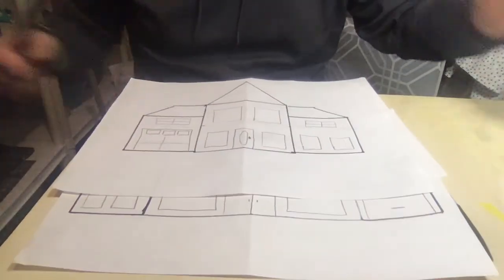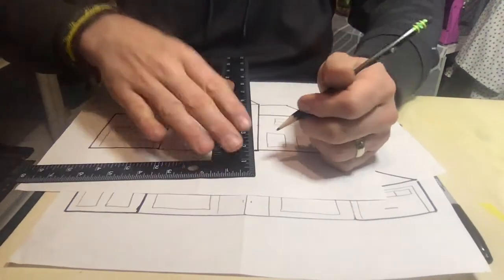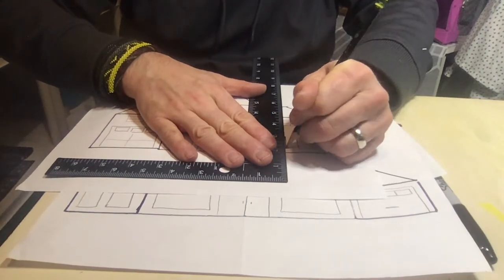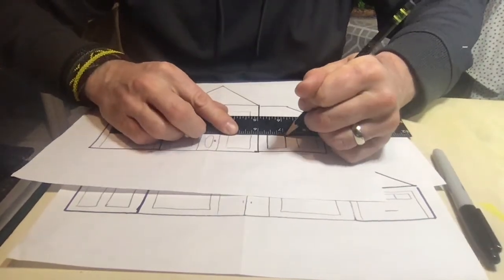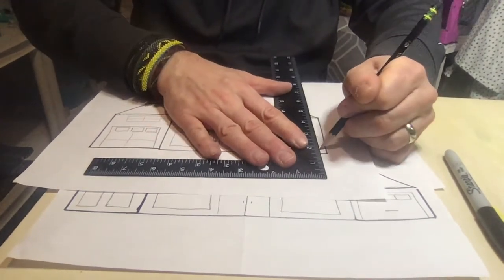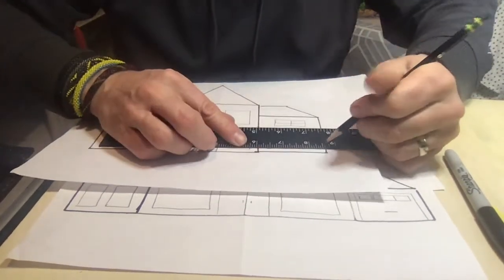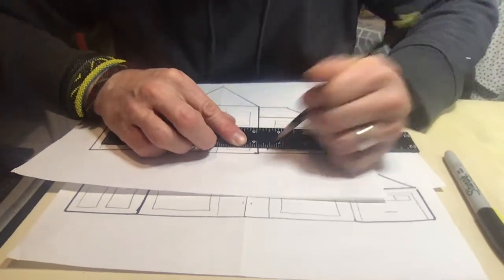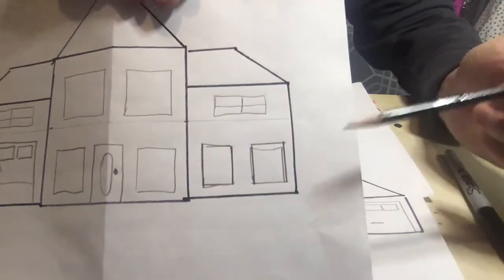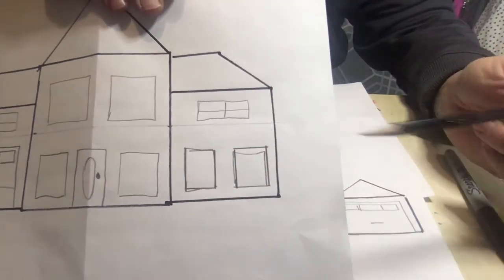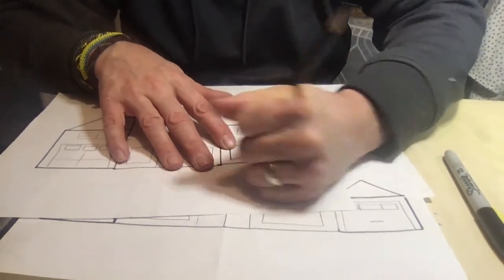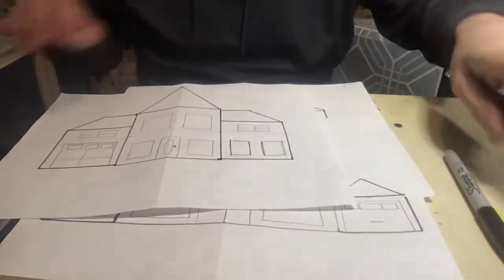is to go back with your straight edge and go over all of your lines and make sure all of your windows are the same height on each side, because that's what makes the picture look right. Look how far off I was when I just sketched it. So going back in with the ruler helps make them crisp, sharp, and accurate.